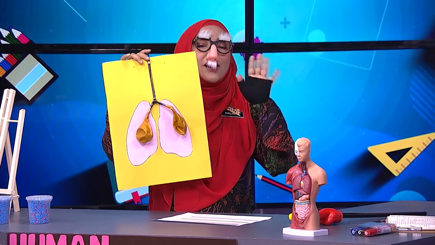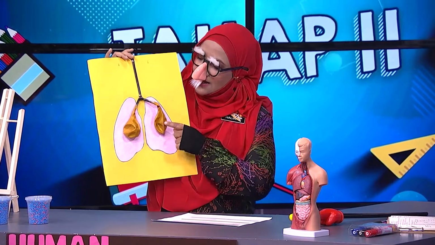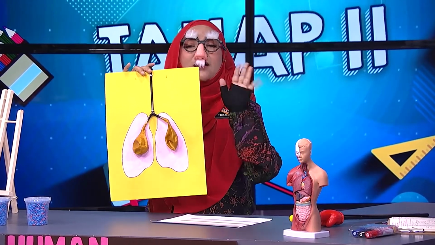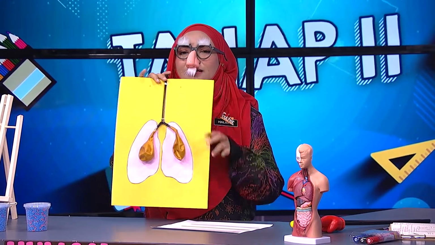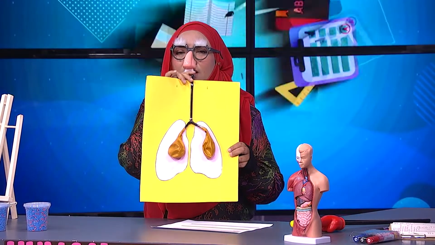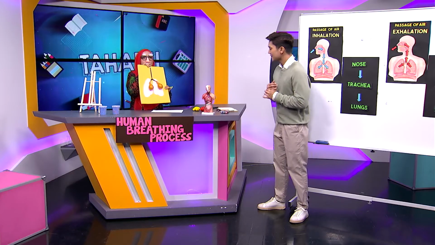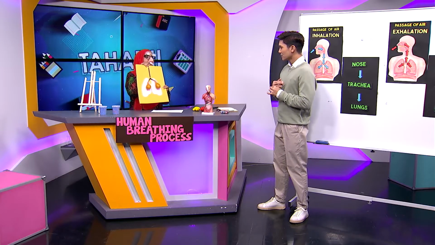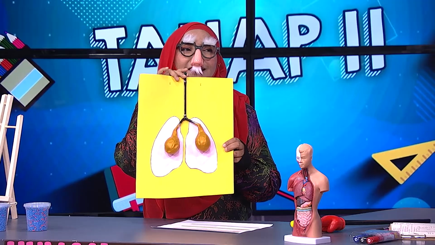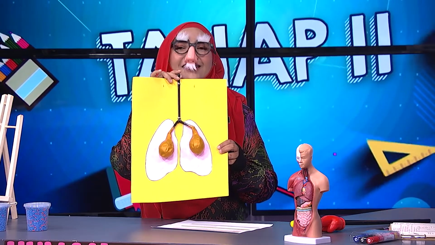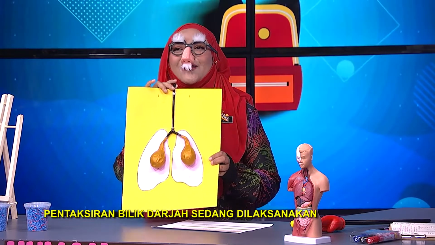Okay, so what I want you to look at is the lungs, the balloons. Tell everyone, inhale or exhale. Look at it carefully. Ooh, okay, the balloons are expanding. It has expanded. That would mean you are breathing air in. So it's inhalation. Very good, Abang Hanif.